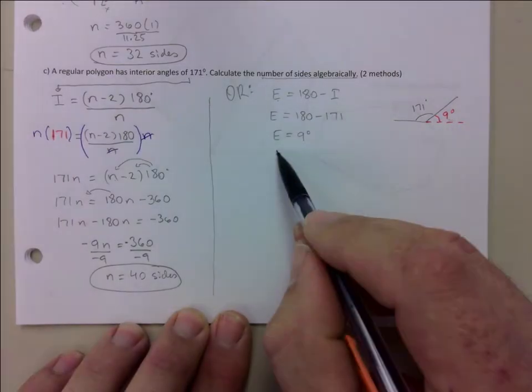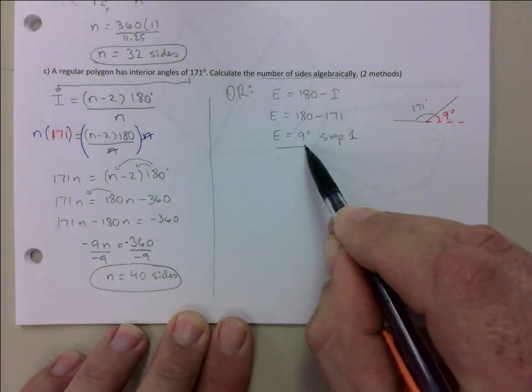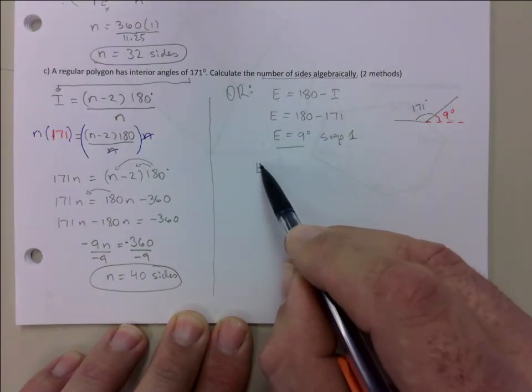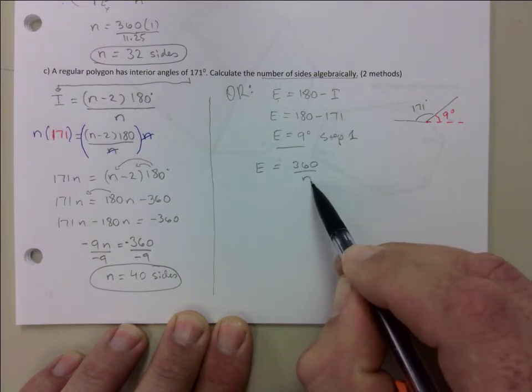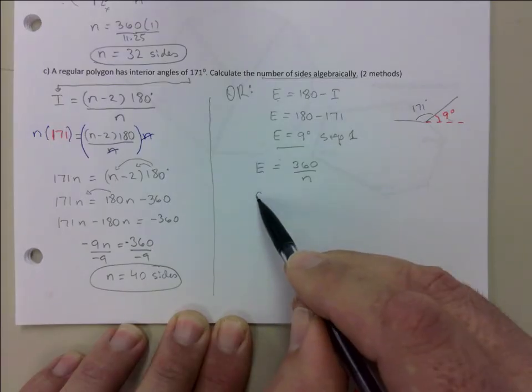Okay, so this is step number 1. Step 1 is finding the exterior angle. So now, what do we know about the exterior angle? The exterior angle is 360 divided by n. And what do we know about the exterior angle? We know it's 9, right?